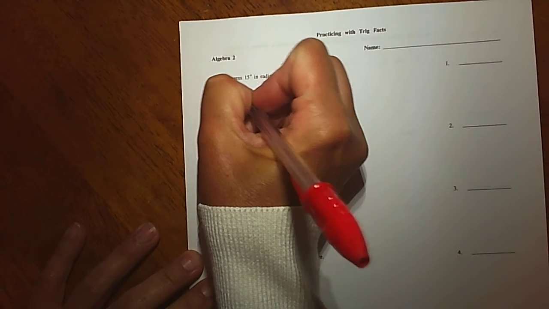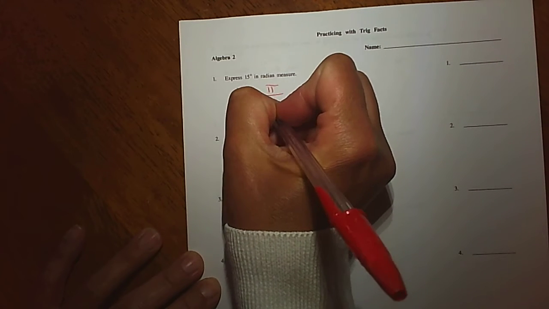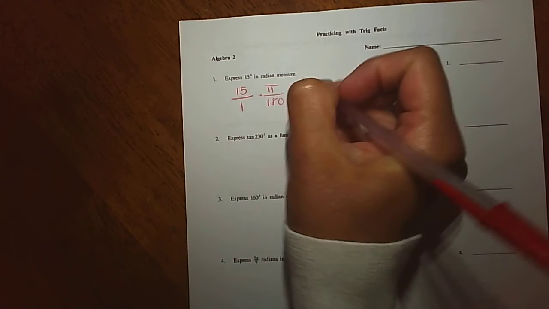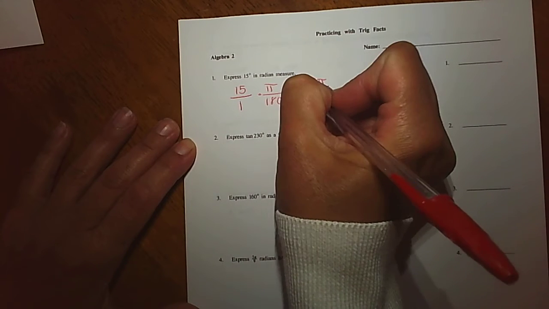All right, so if you're still continuing on with this, I think it means you're ready to roll. So here we go. Number one said, express 15 degrees in radian measure. So this is what we did on the last homework. And to convert degrees into radians, you're going to do 15 over 1 times pi over 180. And then what we want to do is multiply it. So we get 15 pi over 180.